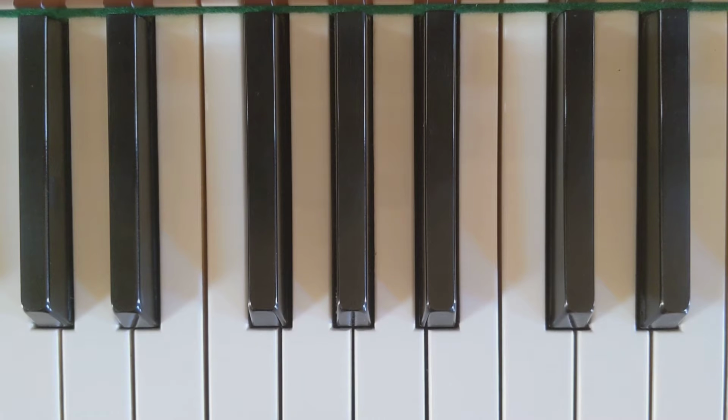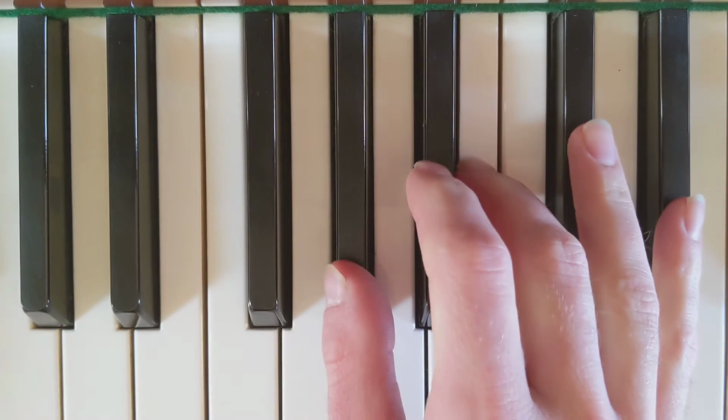So this is the song, and I'm going to write the next part of this song with you guys. So here's how it goes. It goes like this.